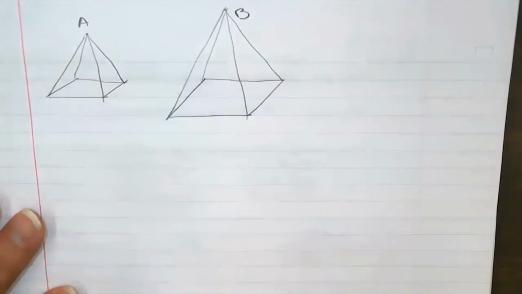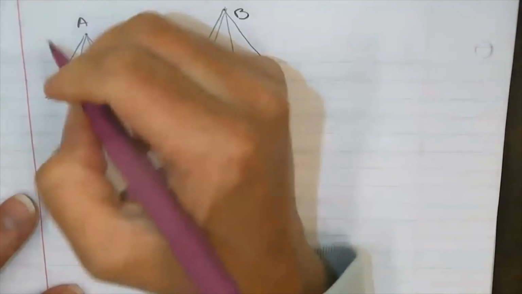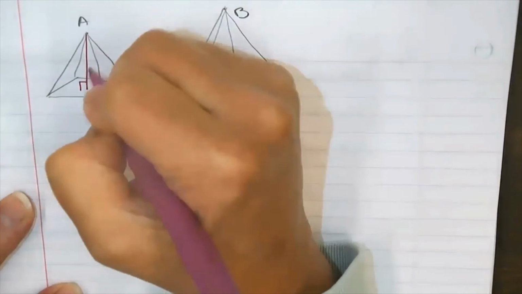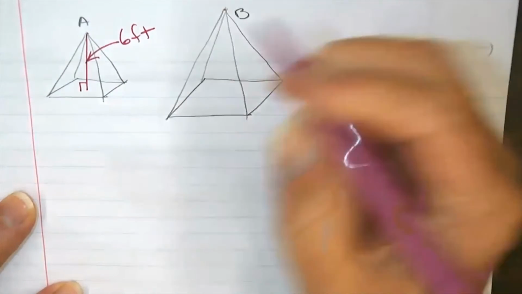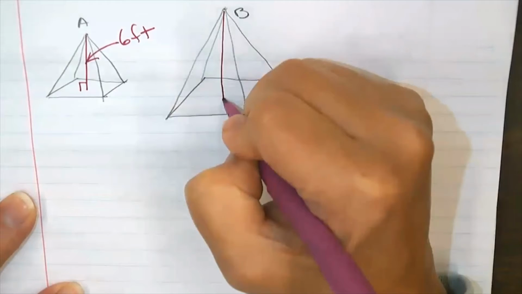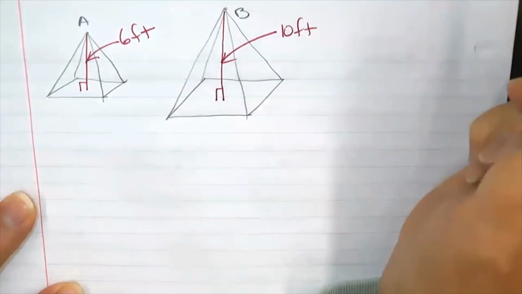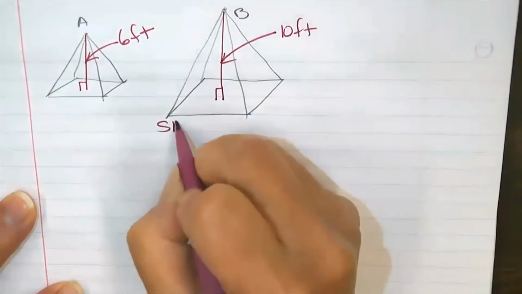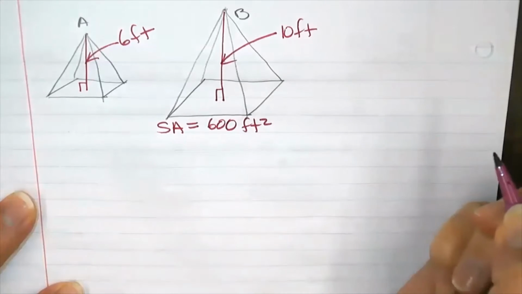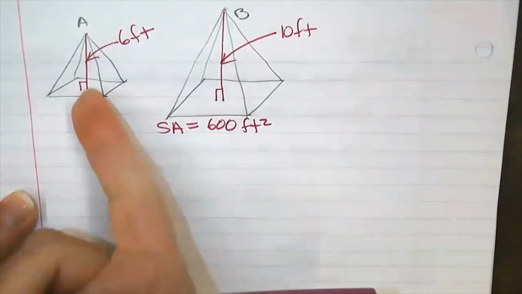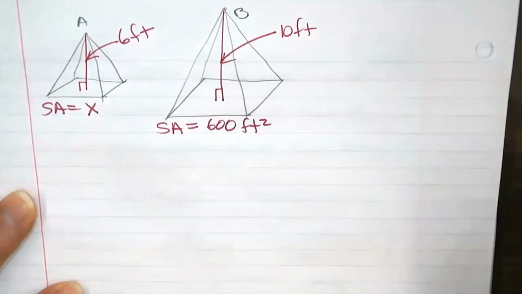So we have pyramid A and pyramid B. Now, pyramid A, they give us a height of 6 feet. Pyramid B, they give us a height of 10 feet. And they give us a surface area of 600 feet squared. And we need to figure out what the surface area of A is.